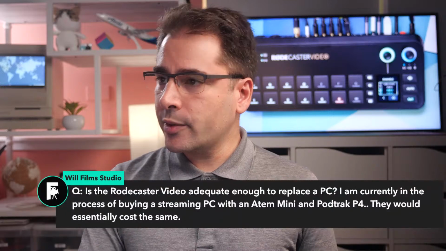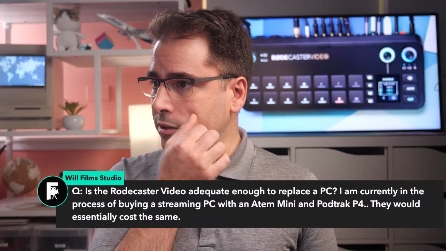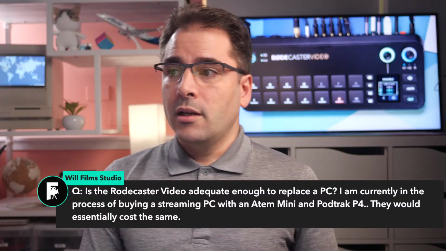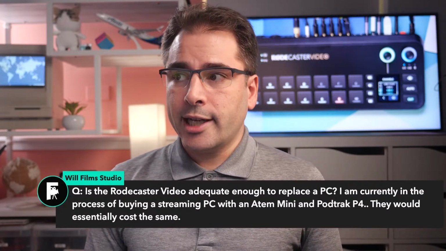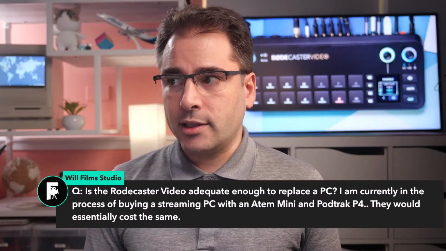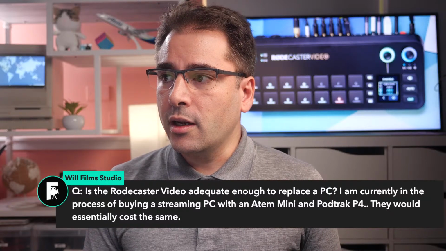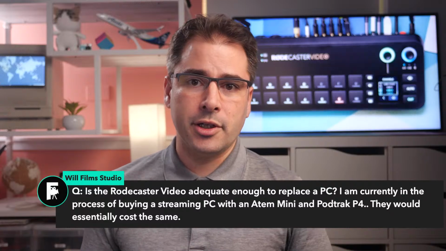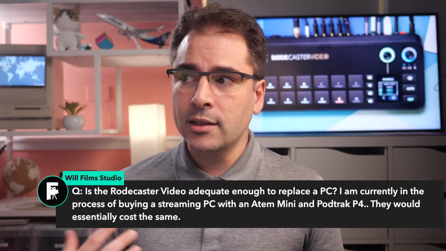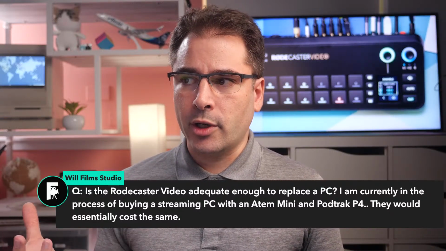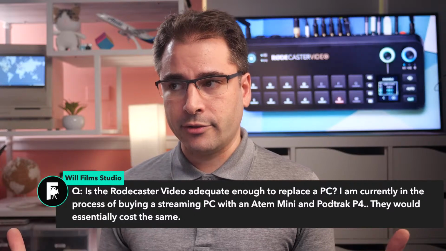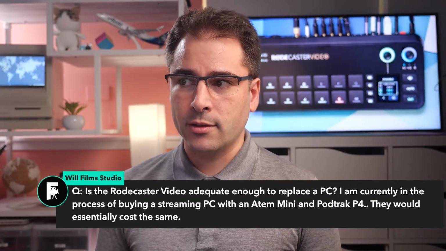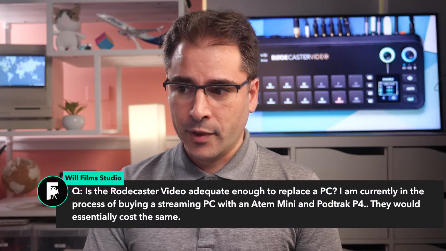Is the Rodecaster video adequate enough to replace a PC? I'm currently in the process of buying a streaming PC with an ATEM Mini and PodTrack before. That would essentially cost the same. For a lot of things, I would trust this more than a streaming PC, frankly. I'm not a big fan of doing all of the audio and video processing on a PC. And at the point you're also getting an ATEM Mini and an external audio interface, the PodTrack P4, and putting that into a computer, that just seems more complicated than I would want to make it.